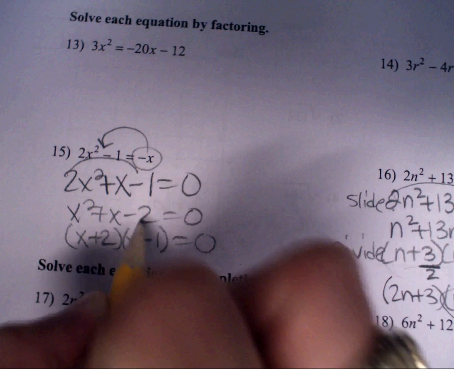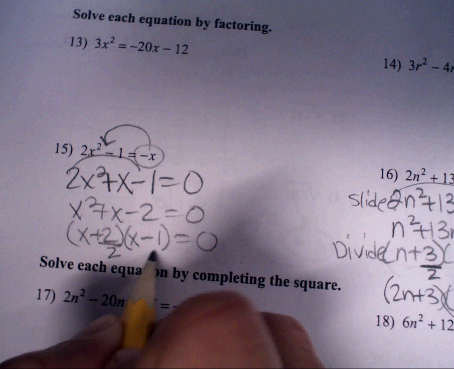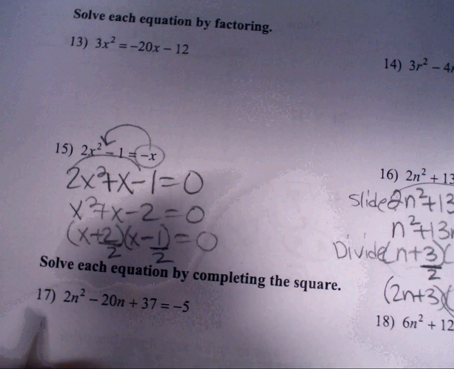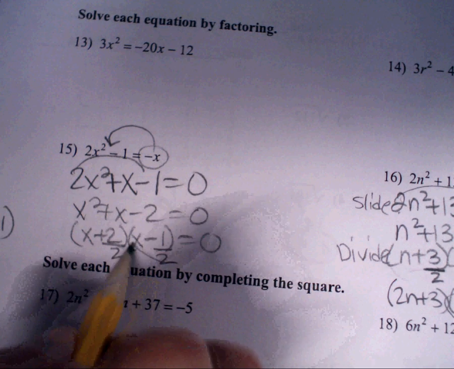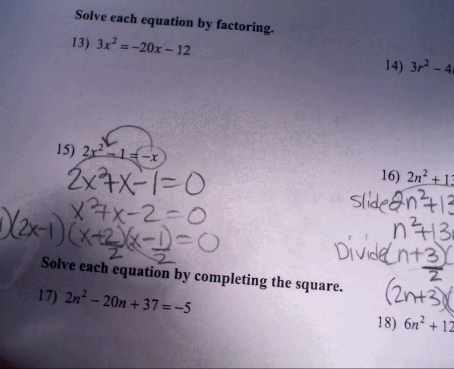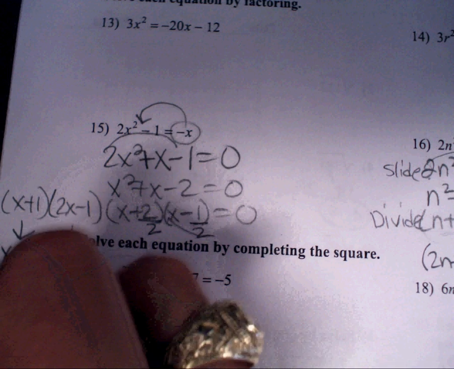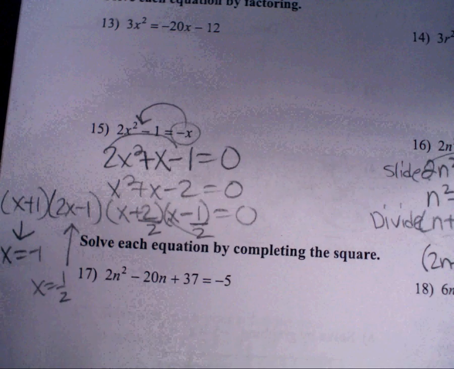Positive 2 and a negative 1. Multiply to this and add to that. Divide by 2, I think. Yeah. So this turns into x plus 1. This one has to slide up, so 2x minus 1. So x equals negative 1, and x equals 1/2.